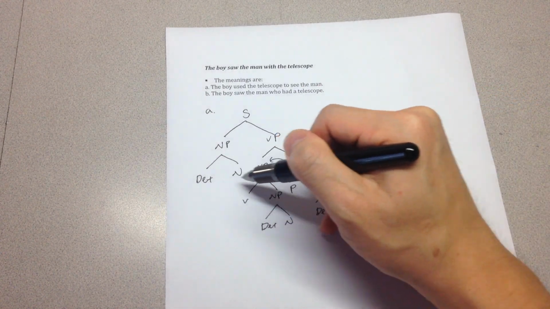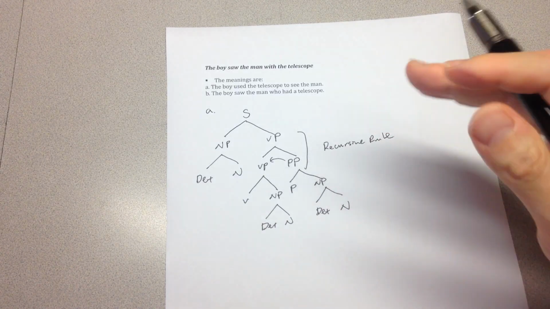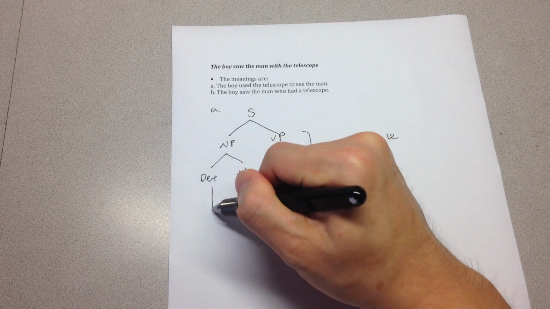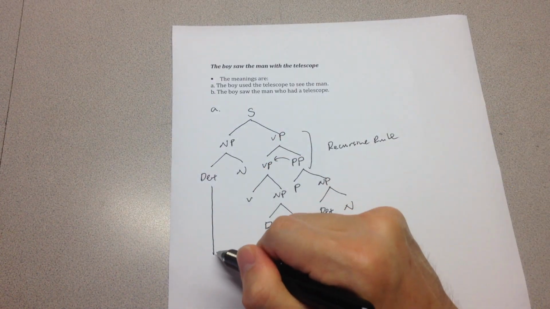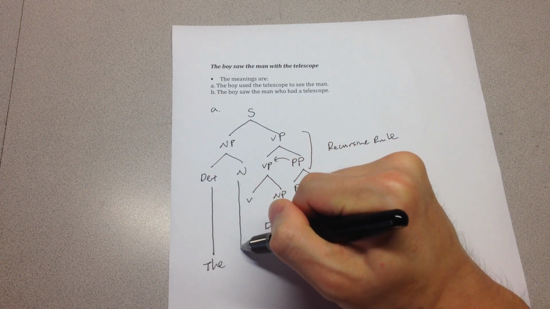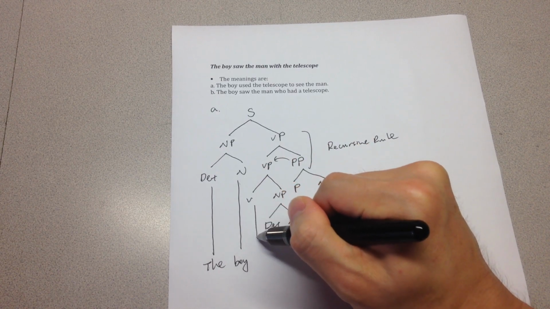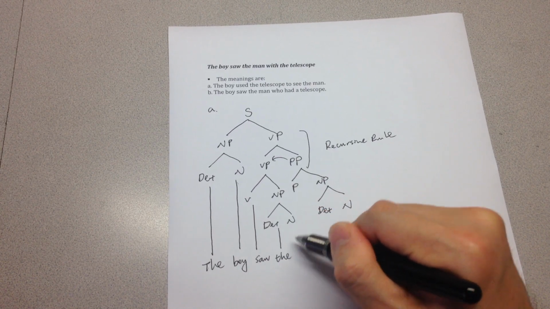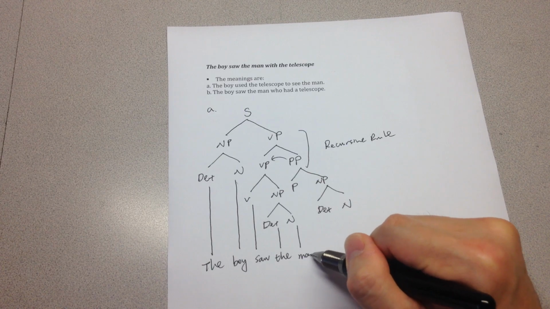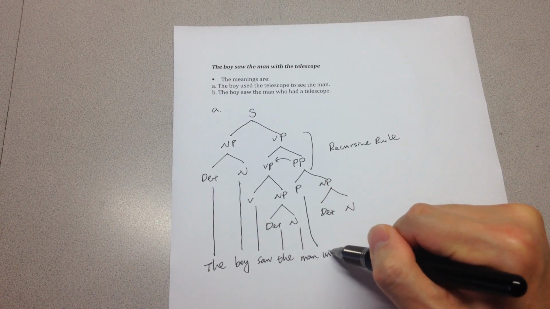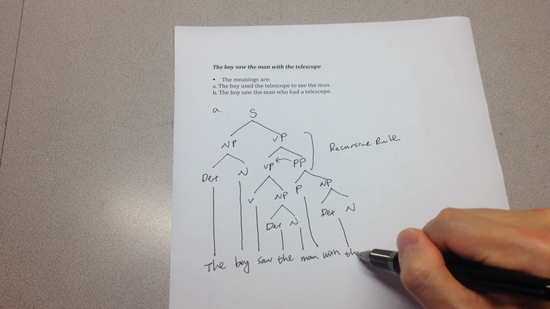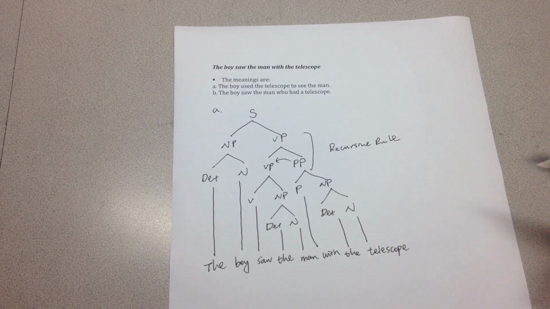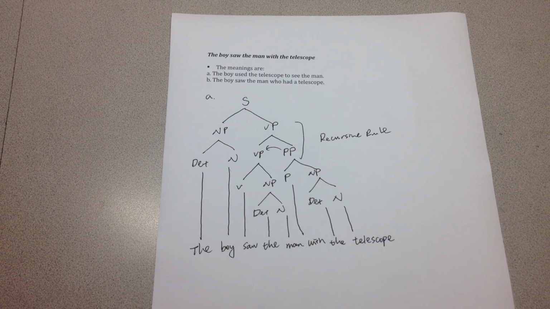Okay, so we could link this grammatical category at the bottom level to the lexical items here. So the determiner, we have the, boy, saw, determiner, the, man, with, the, telescope. And that's the first syntactic structure.